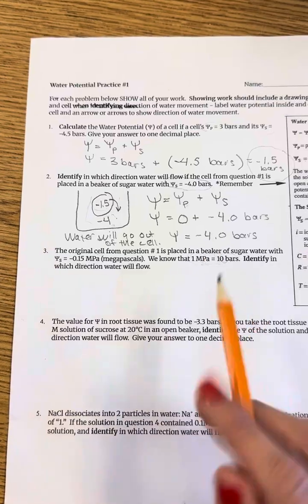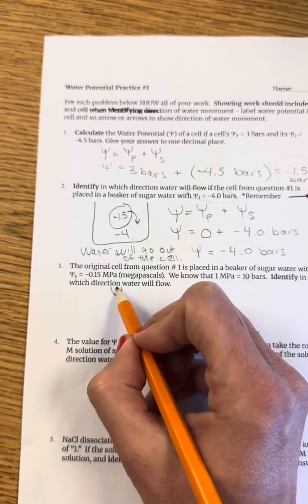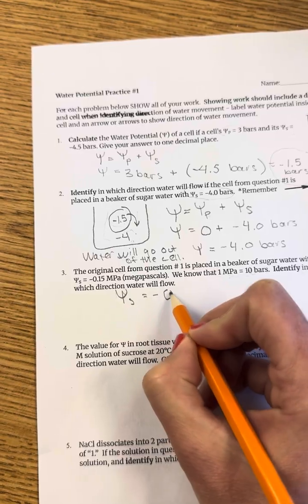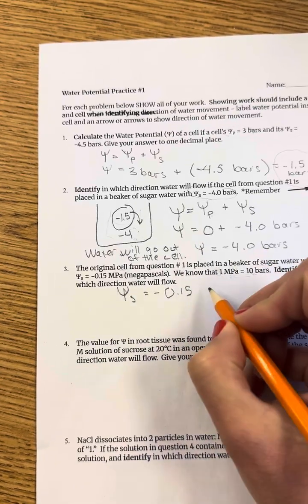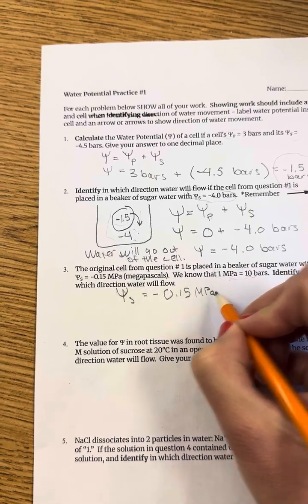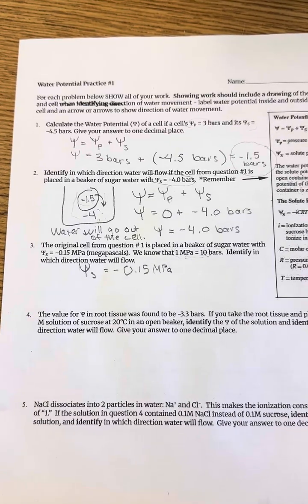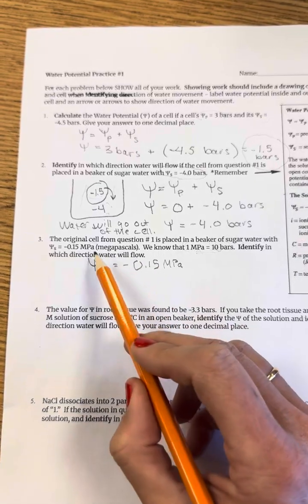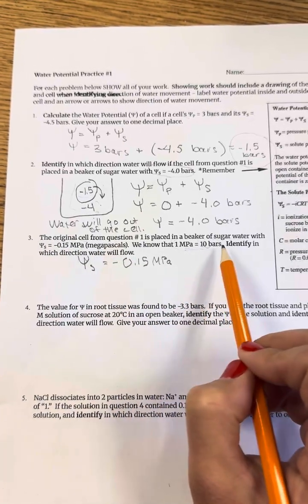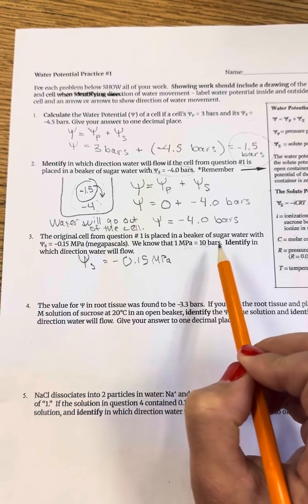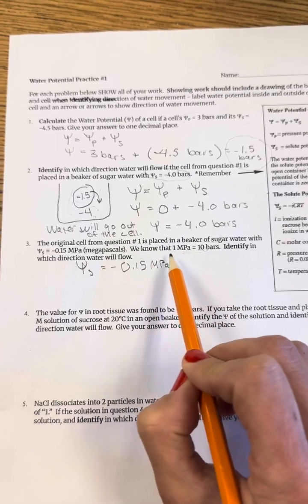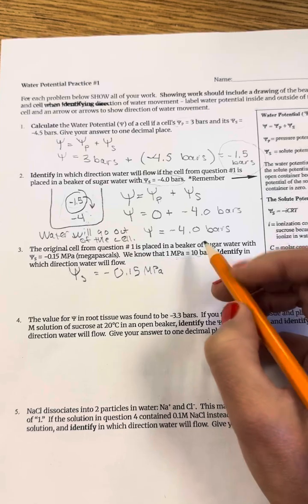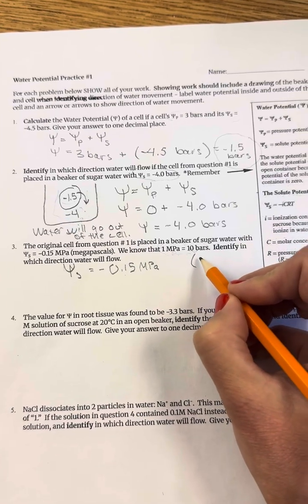All right, so we have our solute potential of negative 0.15 megapascals, okay? By the way, megapascals are something that I'm not sure you're gonna see on an AP exam. It's something we don't see often, but we should be able to take one unit and convert it into another if they give us the conversion, which they do, okay? So we know that 1 megapascal is 10 bars, so how many are 0.15 megapascals? So we just do a simple calculation, okay?